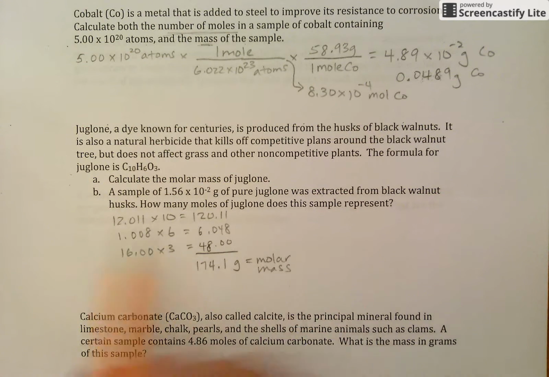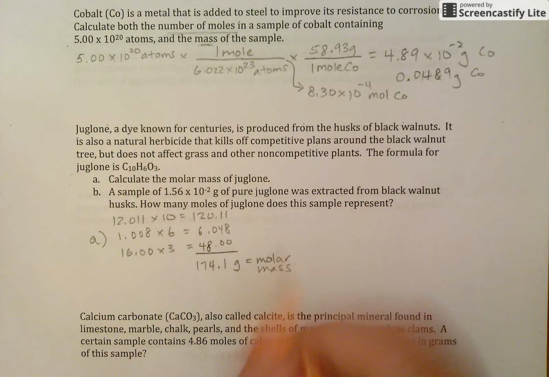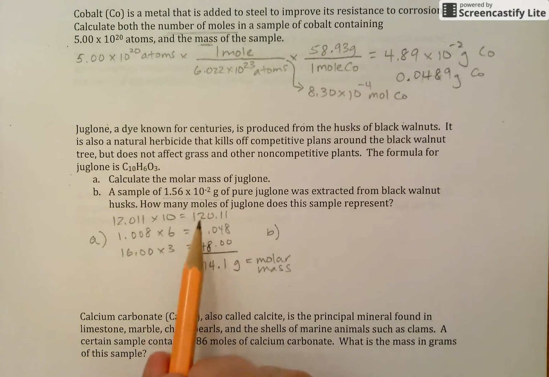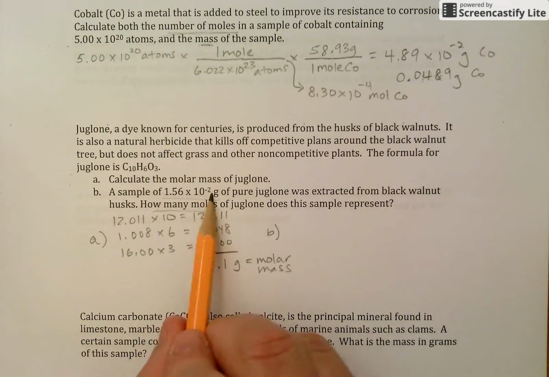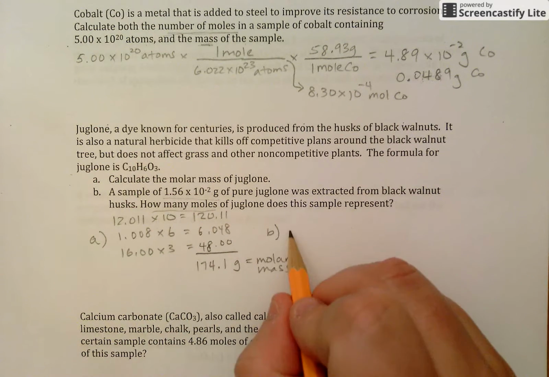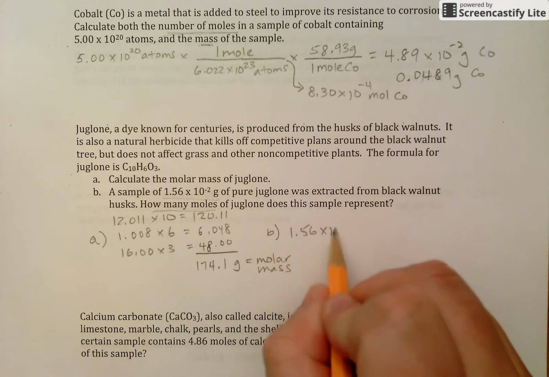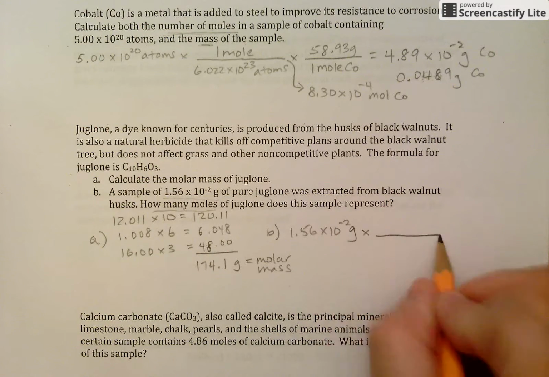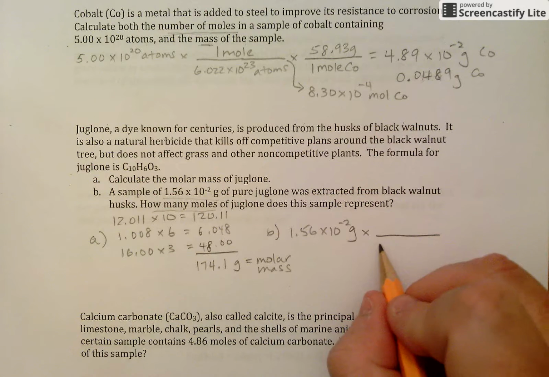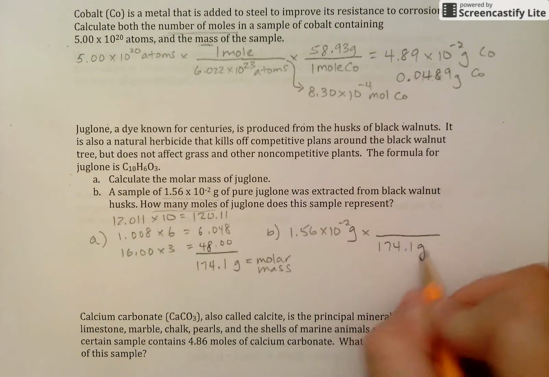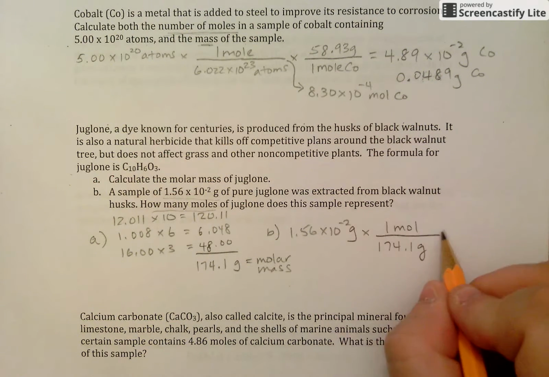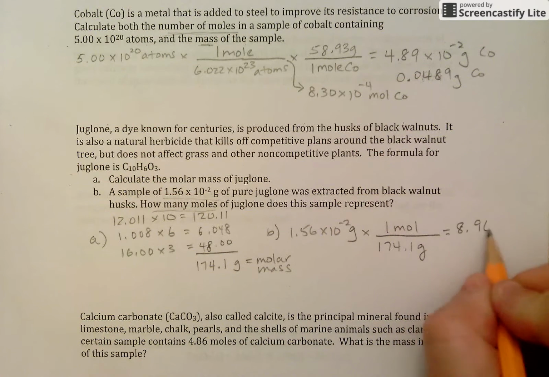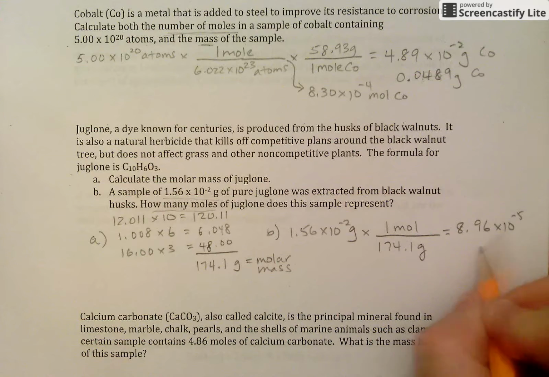A sample of this many grams of juglone was extracted, how many moles? So we have grams, and we're going to how many moles? So 1.56 times 10 to the minus 2 grams. And we're trying to get to moles. So we use our molar mass. We put our moles down here, 174.1 grams per 1 mole. And this is 8.96 times 10 to the minus 5 moles of juglone. Okay.